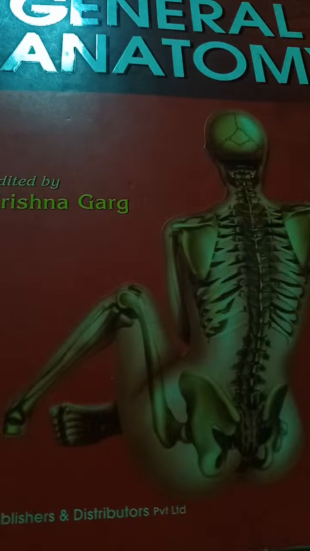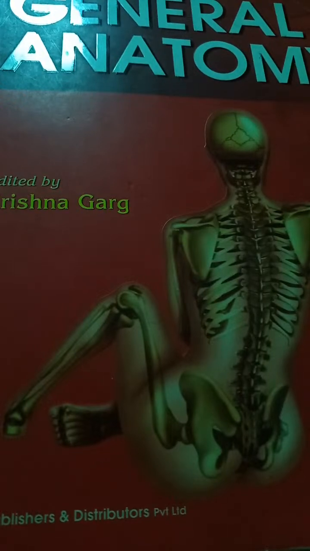Woven bone is seen in fetal bones, fracture repair, and in cancer of bone. The collagen fibers and bone crystals are arranged randomly.